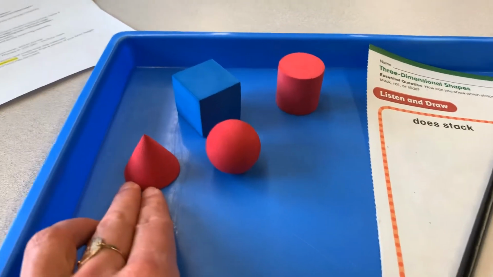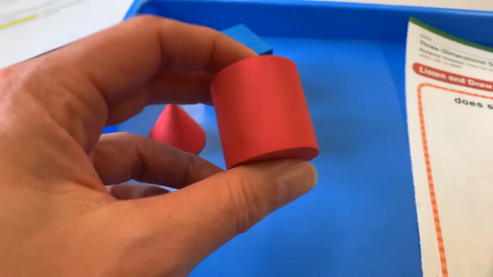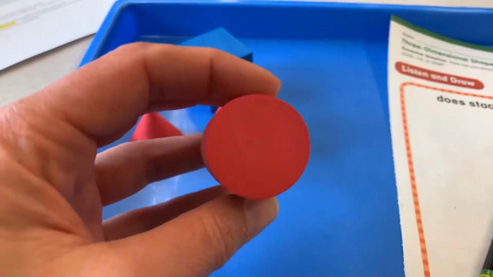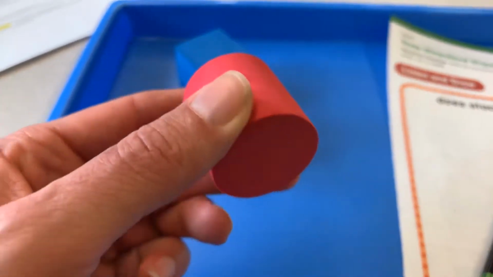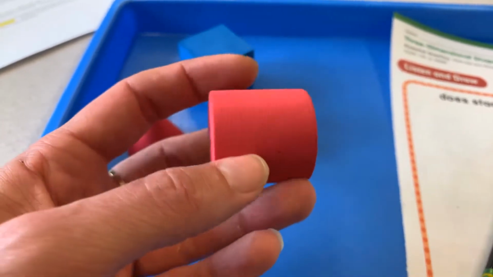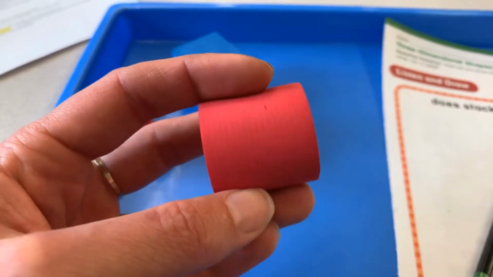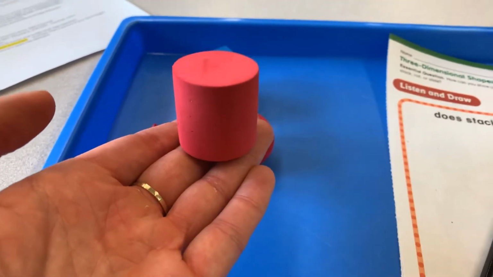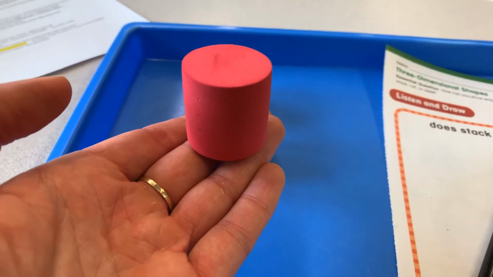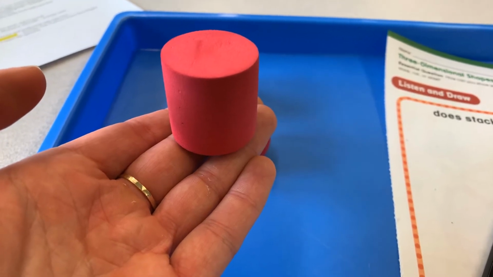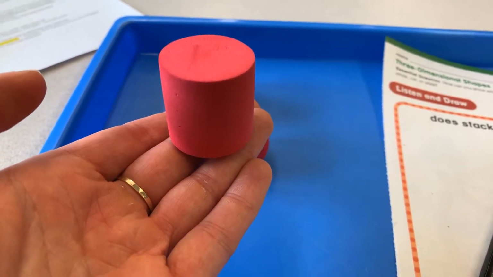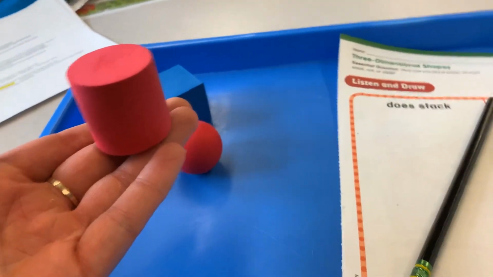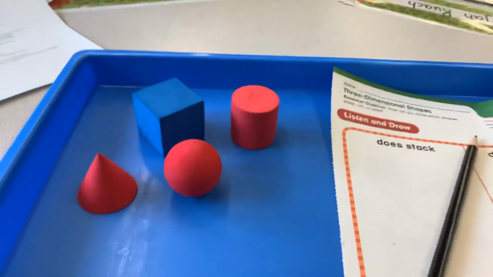Good job. And our last 3D or three-dimensional shape is called a cylinder. A cylinder has a circle on one end, a circle on the other end, and it has a curved edge. Can you name something in your world that is the shape of a cylinder? Okay, please say cylinder. Excellent. All right, those are the shapes that we're going to be working with today.